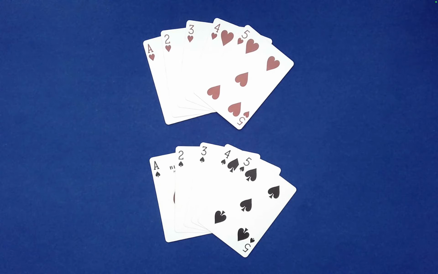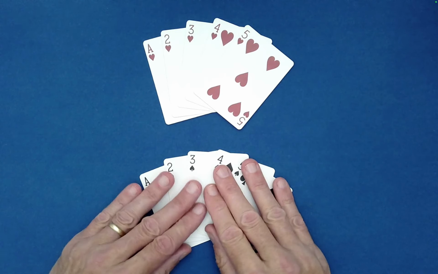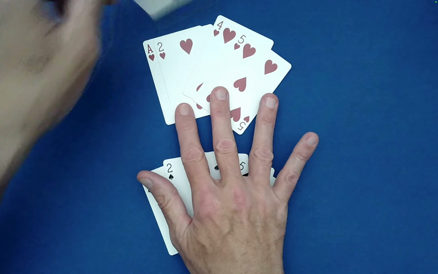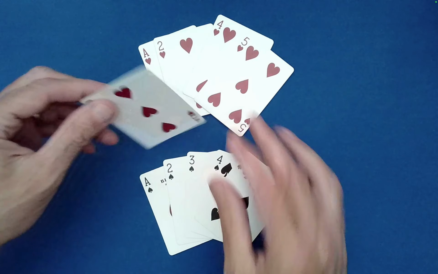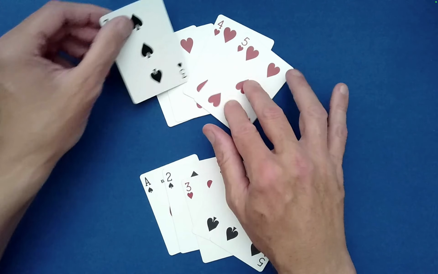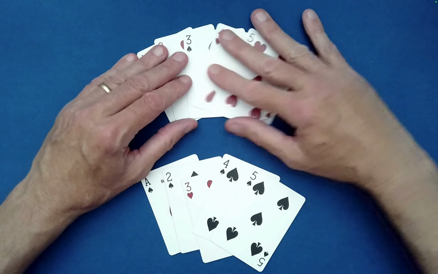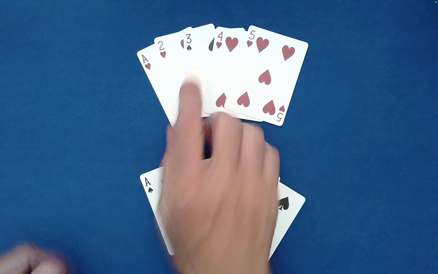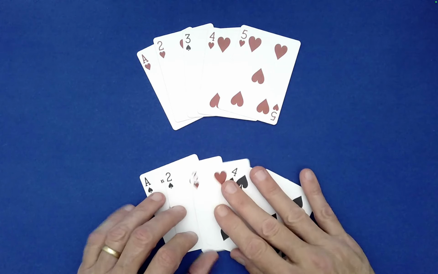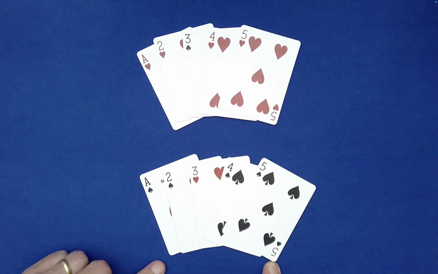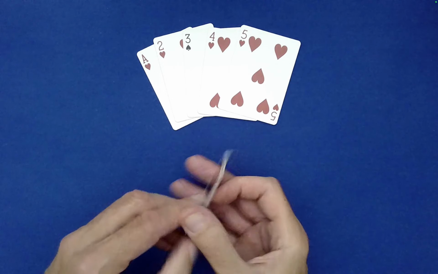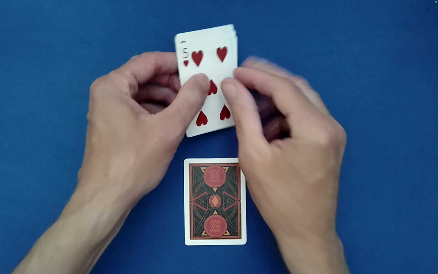So you need to watch this and kind of visualize what we've done. I'm going to take the 3 of hearts from their packet and switch it with the 3 of spades in my packet. Okay, so right now the 3 of spades is surrounded by the hearts, and the 3 of hearts is surrounded by spades. Okay, so let's go ahead and we'll just turn those face down.